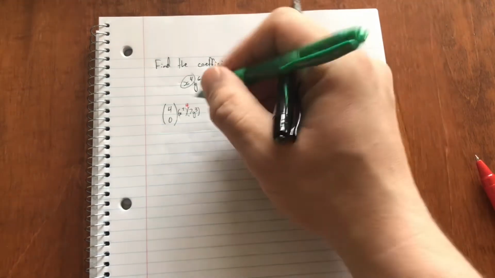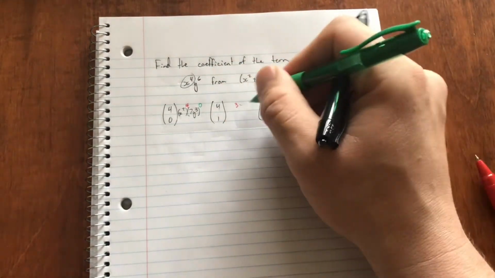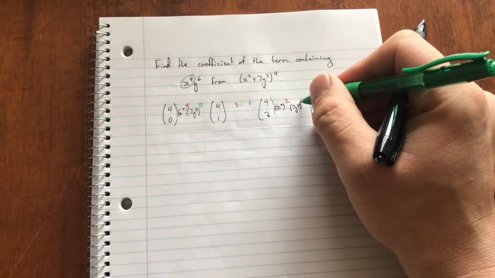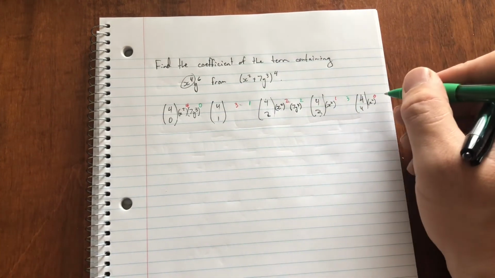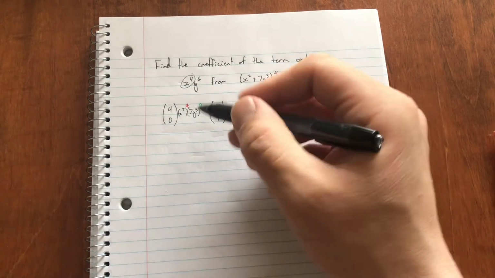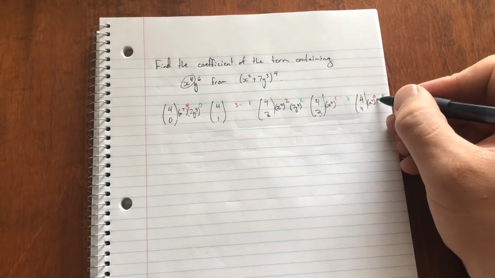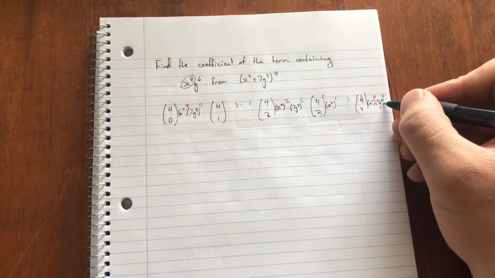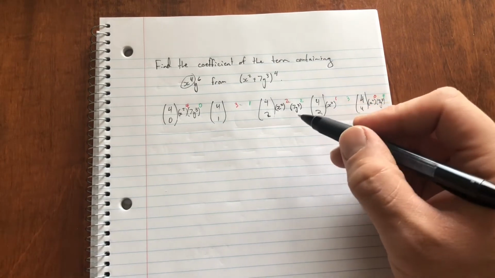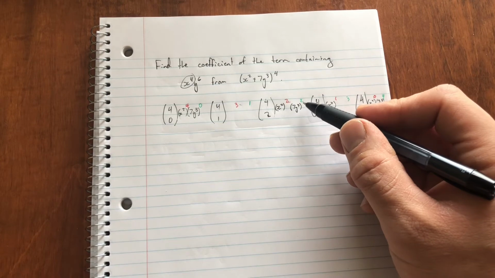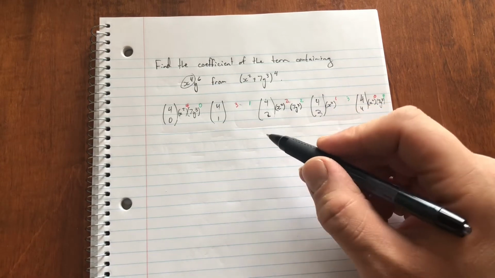On the other side, though, they count up from 0. So we'd have 0, 1, 2, 3, and 4. And so we'd have 7y cubed to the power 0 in the first term, and we'd have 7y cubed to the power 4 in the last term, and we'd have 7y cubed to the power 2 in the third term.